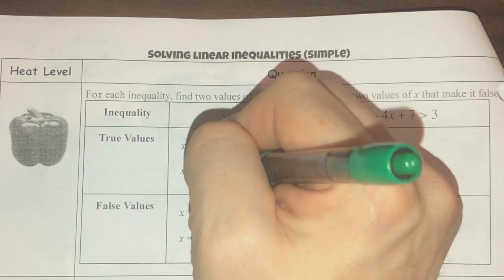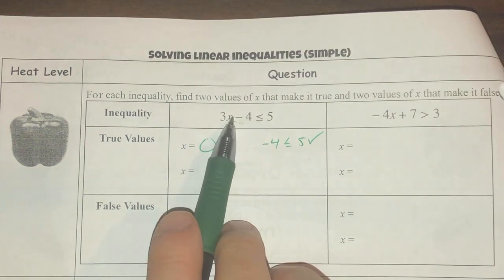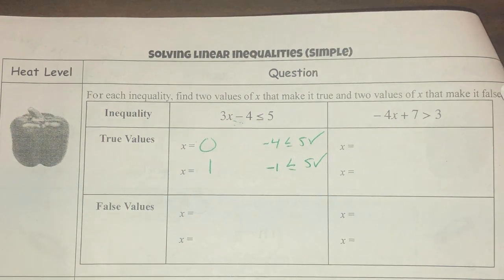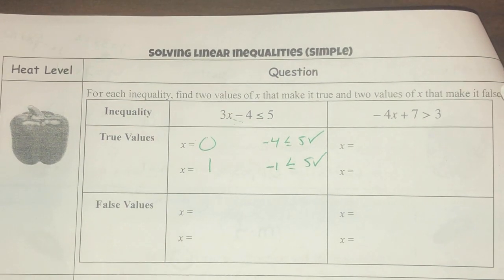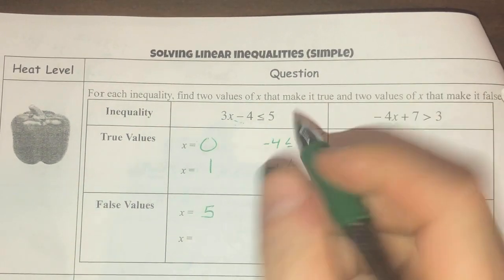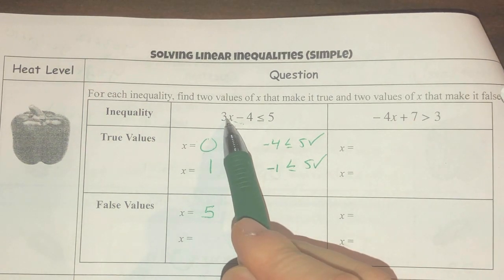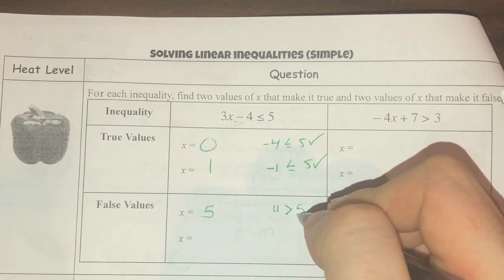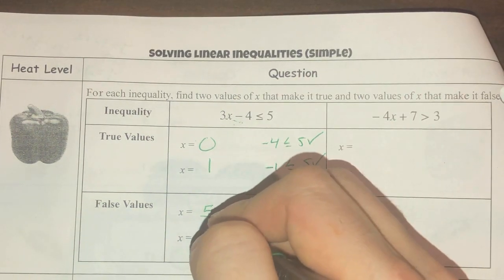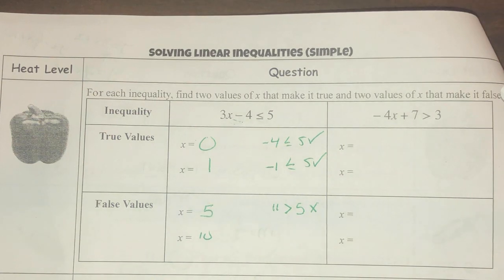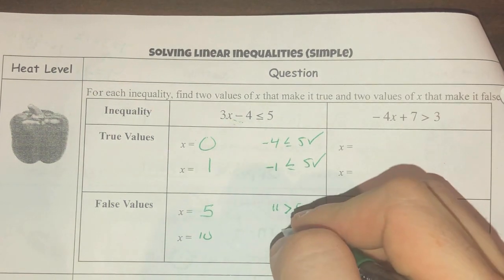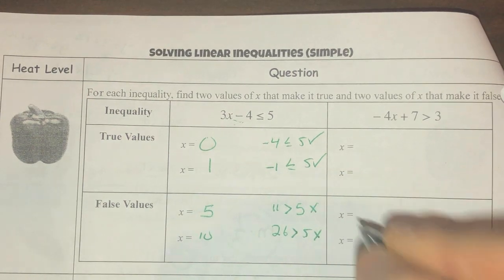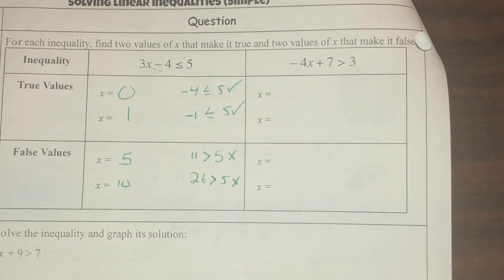What if I plug in 1? So 3 times 1 is 3. Minus 4 is negative 1, and that is also less than or equal to 5. Here's a couple that aren't true. What about 5? 3 times 5 is 15. 15 minus 4 is 11, but 11 is greater than 5. And how about 10? 3 times 10 is 30. 30 minus 4 is 26, and 26 is greater than 5. So that's not true.